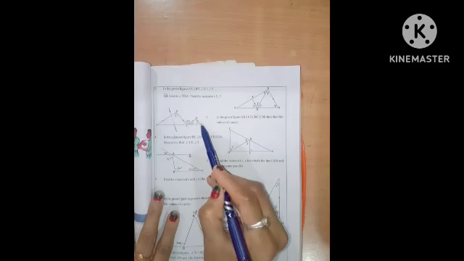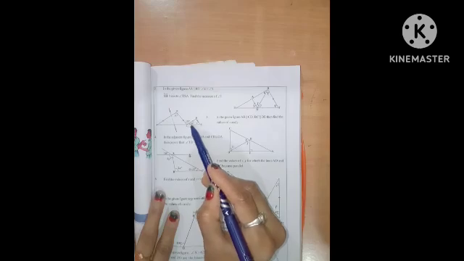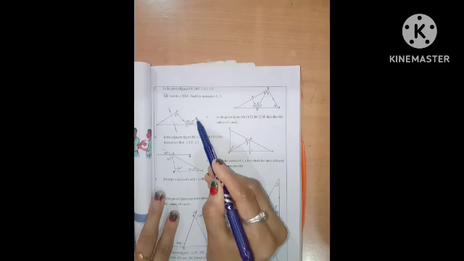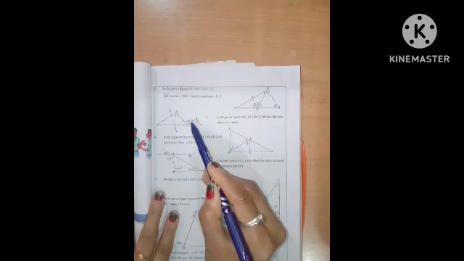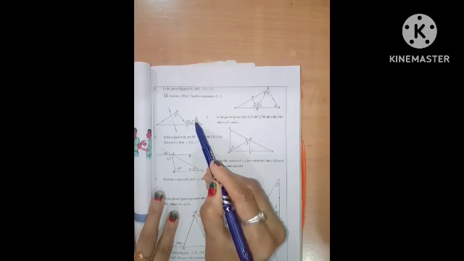These two are parallel only. So this is the transversal. DEC is the transversal. So once observe this, here it is 105 degrees and angle D is also 105 degrees. Why is it equal? These two are alternate interior angles, and they are equal only.